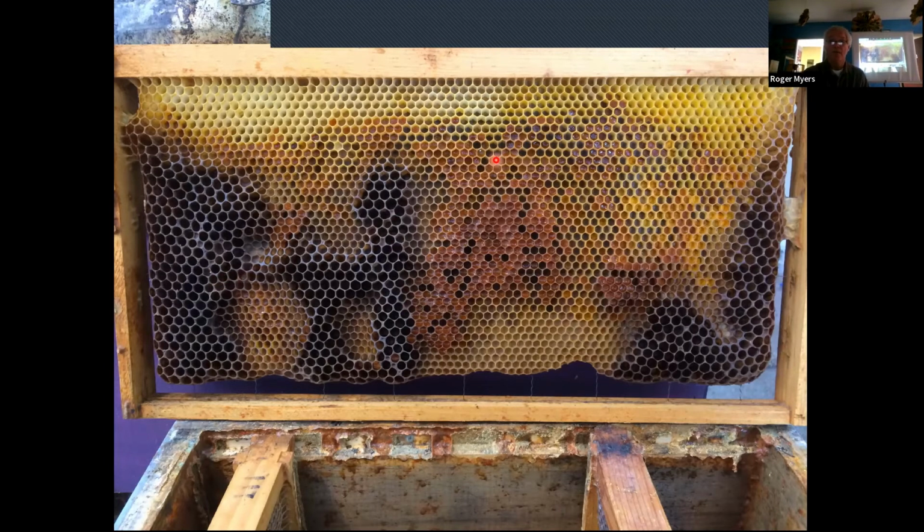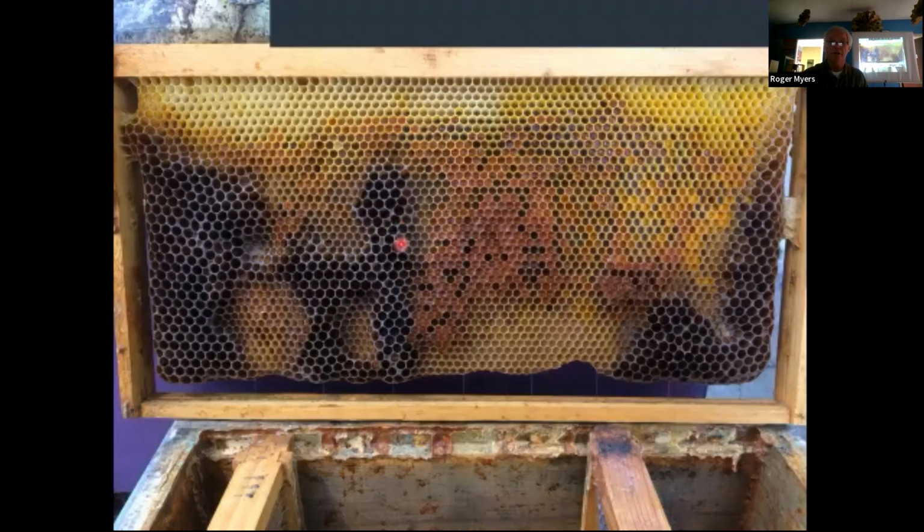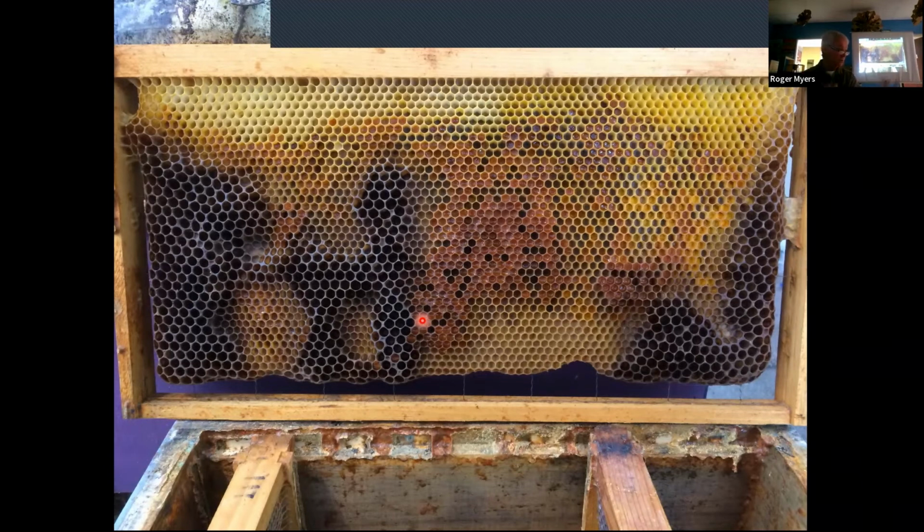They store pollen, usually close to the brood. This center here, the orangey color, that is all stored pollen in a frame. So when you look in your frames, you'll need to look to see if they're storing pollen for their protein. Nectar is their carbohydrates. They make that into honey. They usually store that in that same area. So when you're inspecting your hive, you want to make sure there's honey in there, pollen in there. Is the queen doing her job, laying eggs?